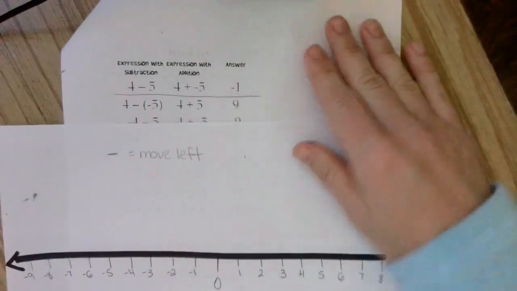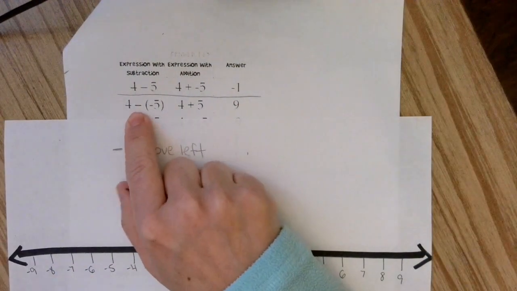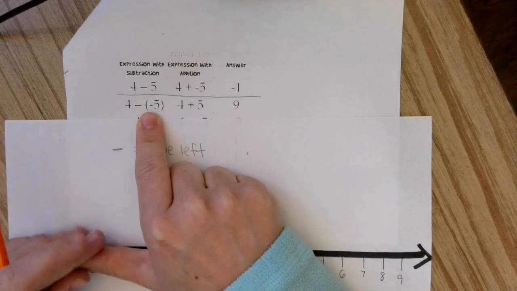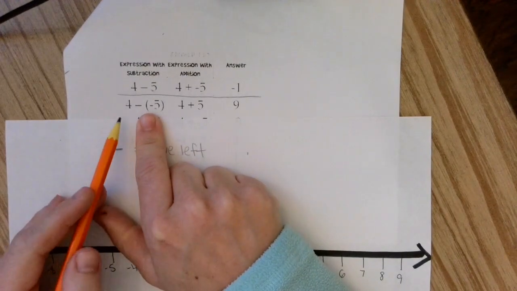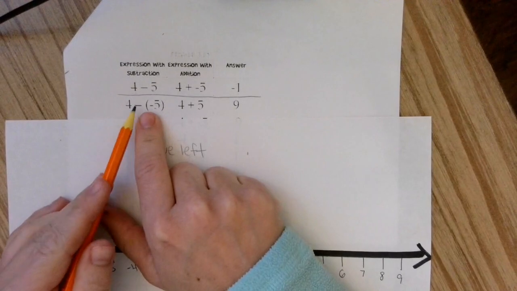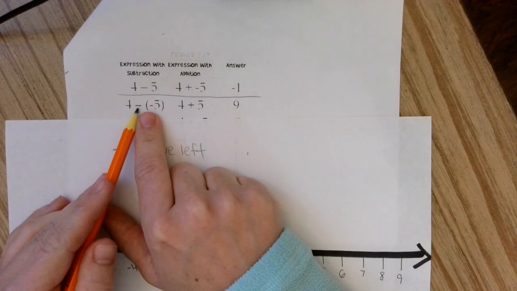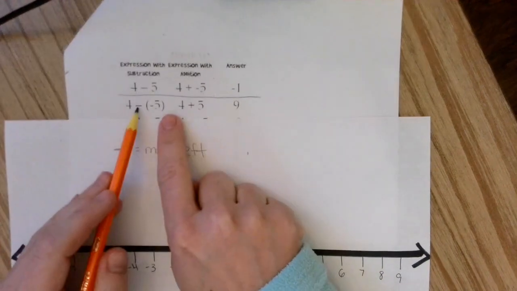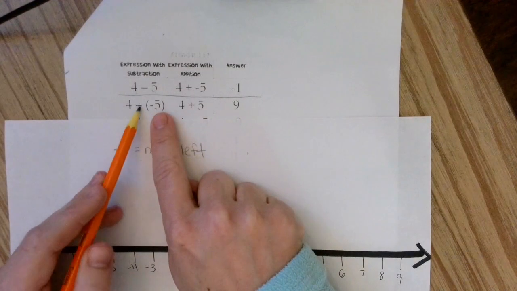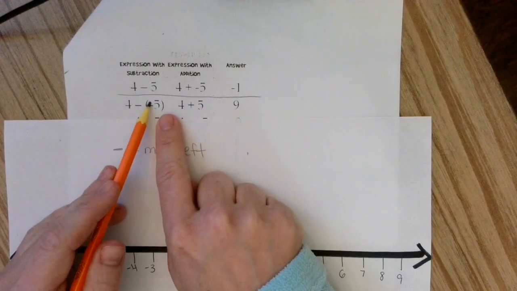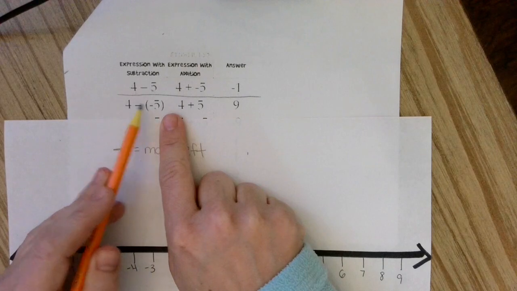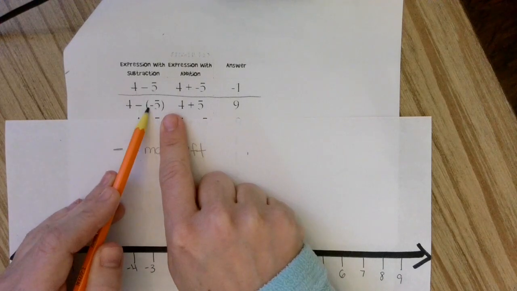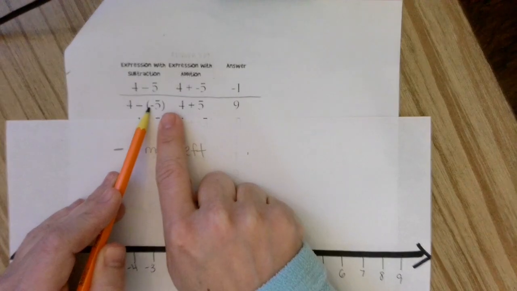And let's do example 2. So 4 minus negative 5. That means 4 is going to be my starting point and it's subtraction. Technically I can move to the left, or I can think about it as 4 plus 5, because this minus sign and this negative sign equal a plus sign.